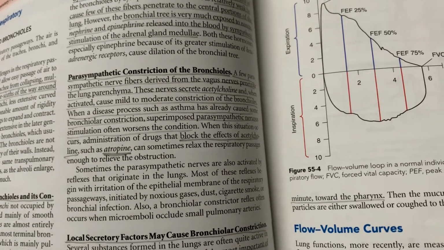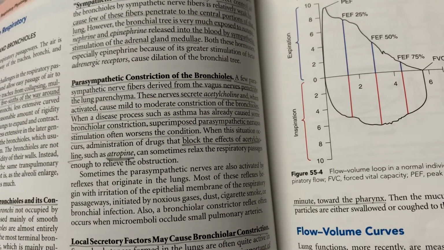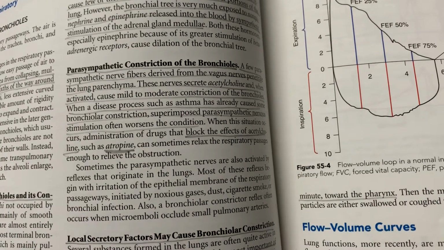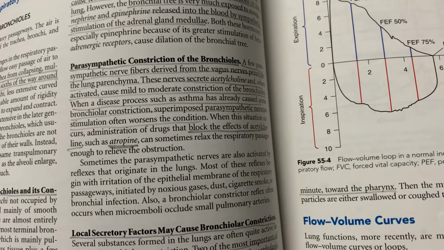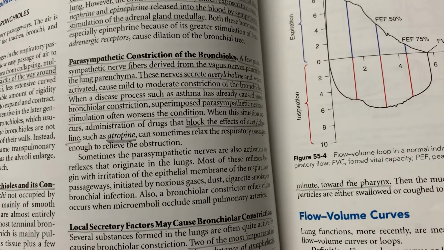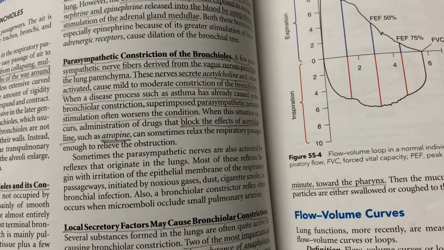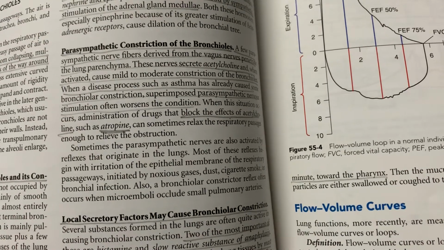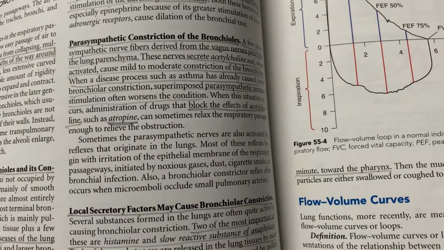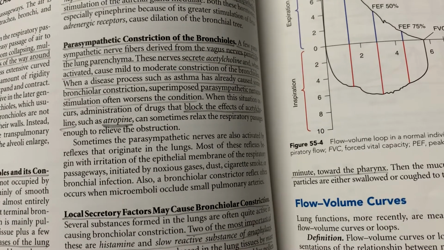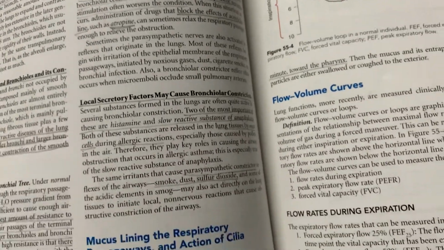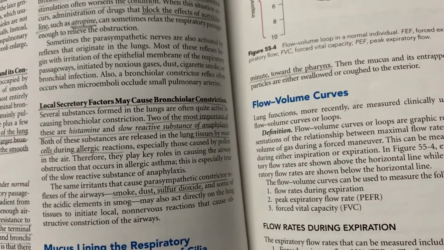And next, parasympathetic constriction. Parasympathetic fibers are derived from the vagus nerves. They penetrate the lung parenchyma, secrete acetylcholine, and cause mild to moderate constriction of the bronchioles. When there is a disease such as asthma, which already causes bronchiolar constriction, superimposed parasympathetic nervous stimulation worsens the condition. So administration of drugs that block the effects of ACh, such as atropine, can be helpful in this situation.